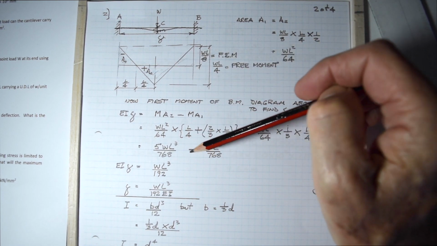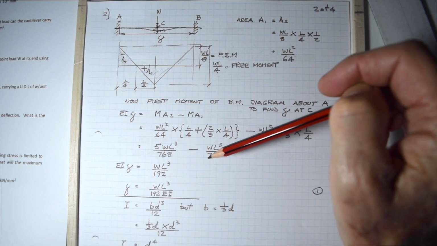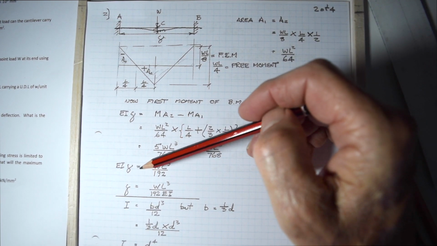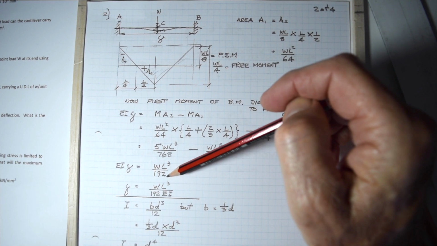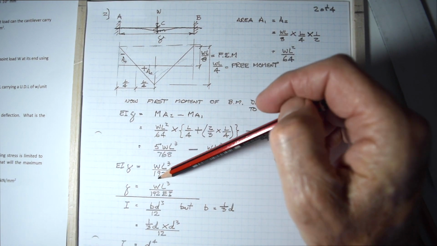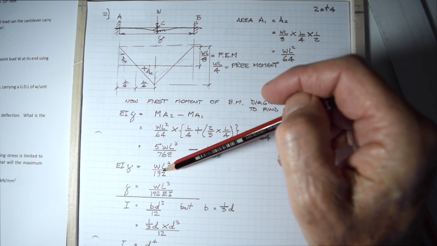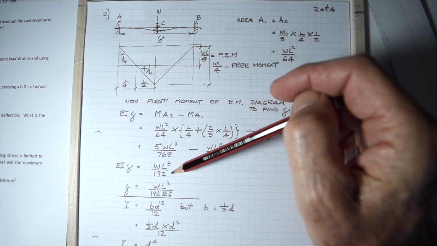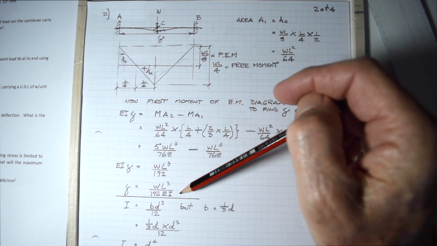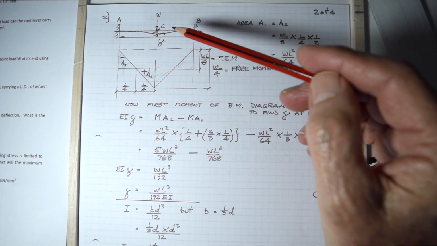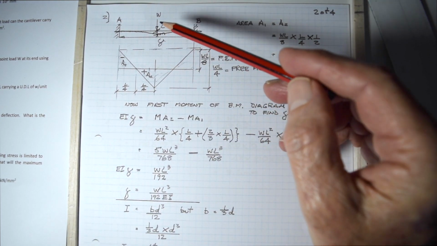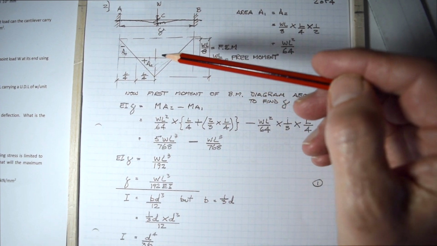Doing the simple arithmetic on these, you're left with a deflection of WL cubed over 192. And of course you could transpose and put your EI, so WL cubed over 192 EI. There we have it. That is the actual deflection for a simply supported beam with a central point load, the deflection at the center of the beam.